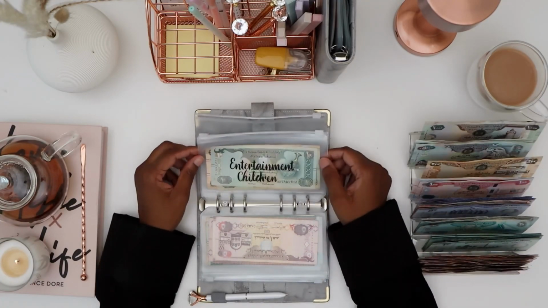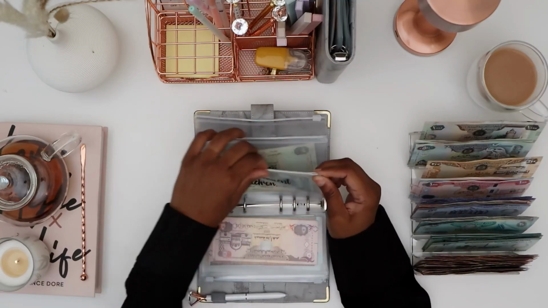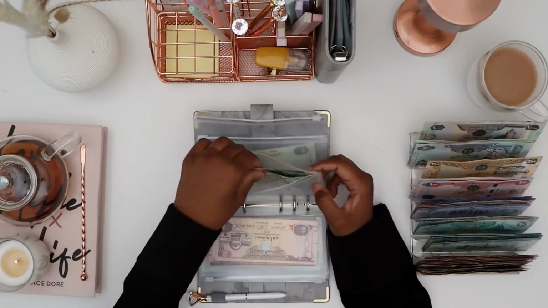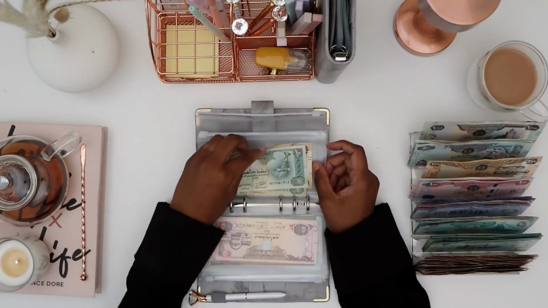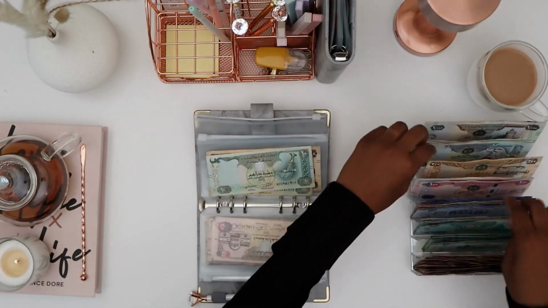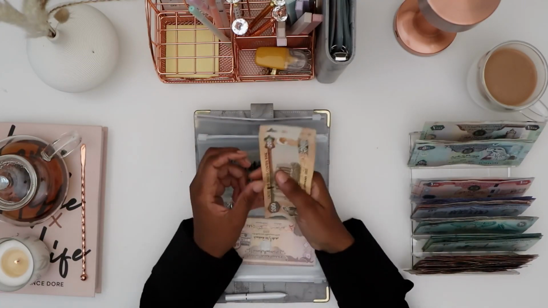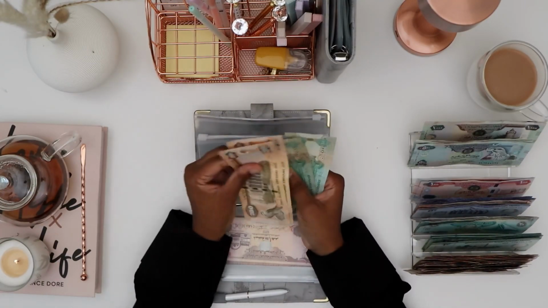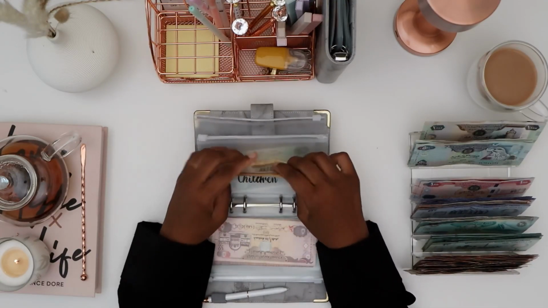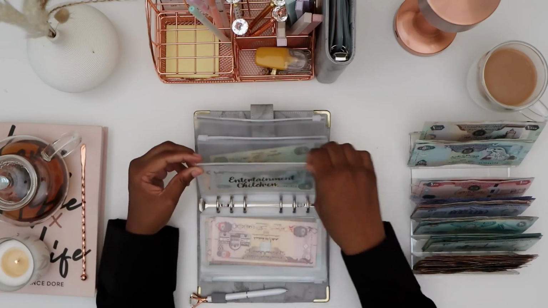Entertainment. Last month for entertainment, I allocated 275 and I ended up using 55 dirhams. So I'm gonna take out what's here and add it to, so I have 210. And for this month for entertainment, I'm probably gonna just add 200. I'm just gonna use a 200. Let's make my life easier. And we'll count it all. So I have 200, 400, 10, 20. So now we have 420 left in the envelope for this month for entertainment.